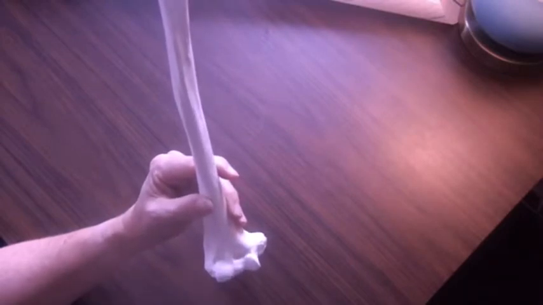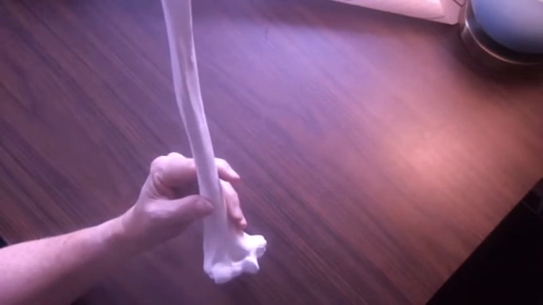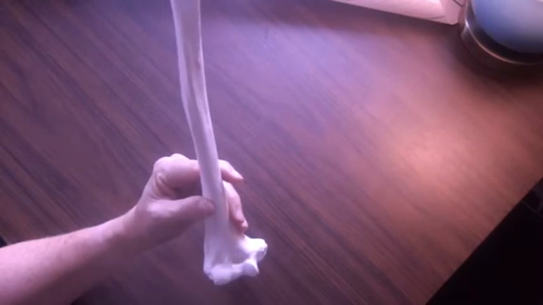Above the capitulum, you've got a little indention that's called the radial fossa. The radial head is going to move into there during elbow flexion. And more medially, you've got the coronoid fossa. That's where the coronoid process of the ulna inserts when you flex your elbow.